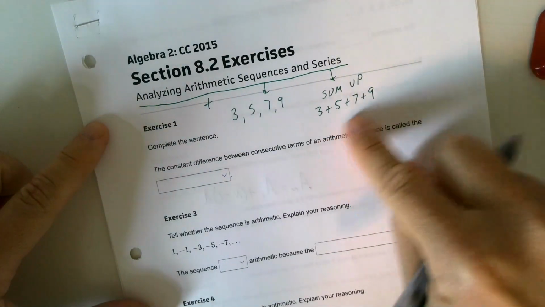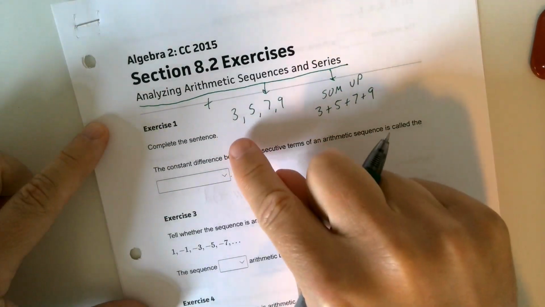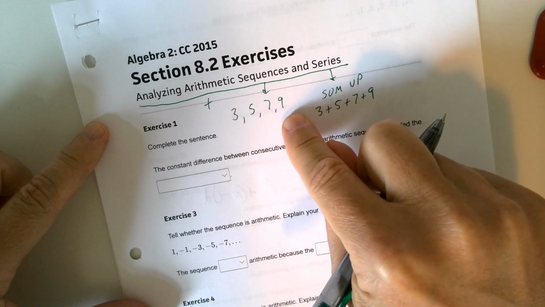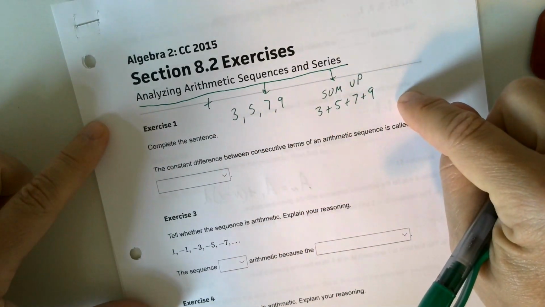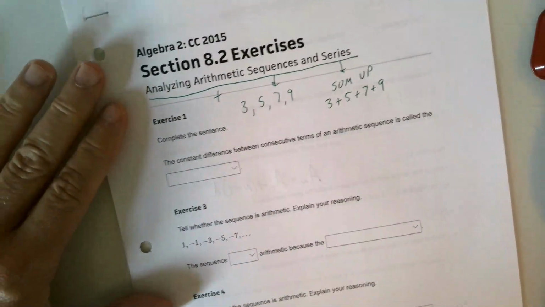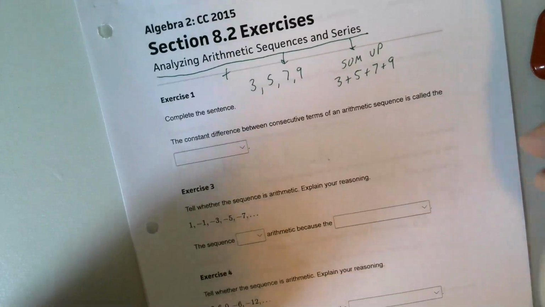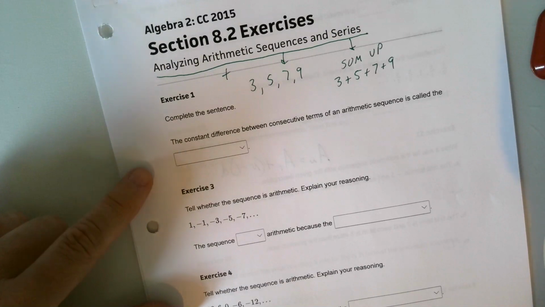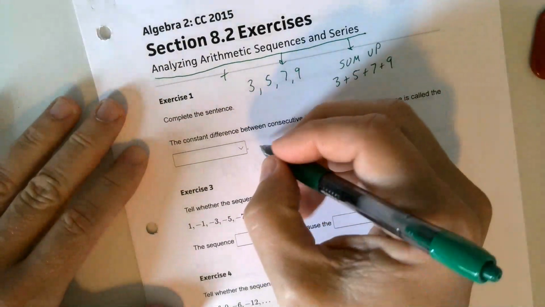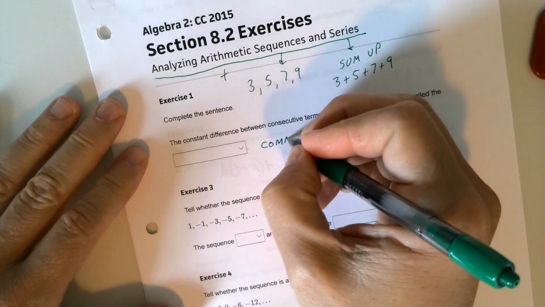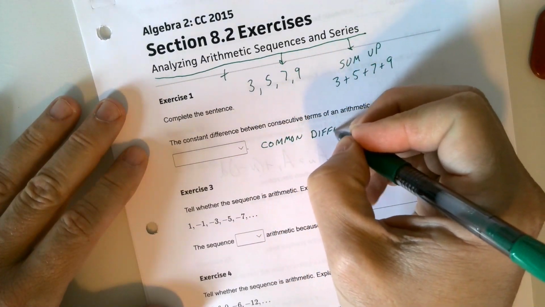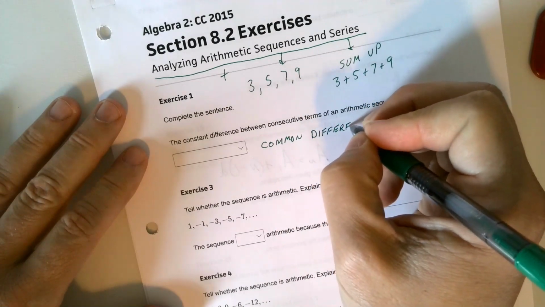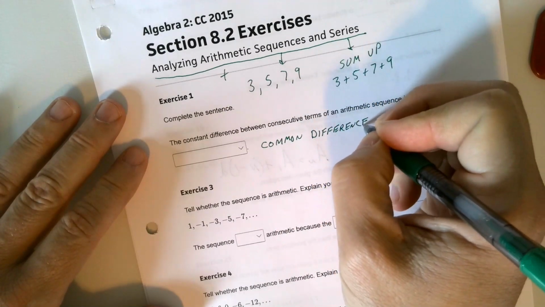So if we're going to talk about a sequence, it's just a series of numbers separated by commas. If we're talking about a series, then we're adding them up. Those are the main key words for it. Okay, so number 1 says complete the sentence. A constant difference between consecutive terms of an arithmetic sequence is called, and that's pretty basic. It's called a common difference. And you can see on the one that I just wrote up there, the common difference is positive 2.